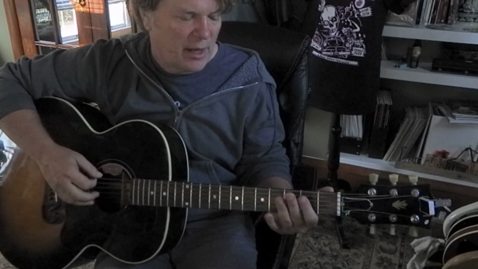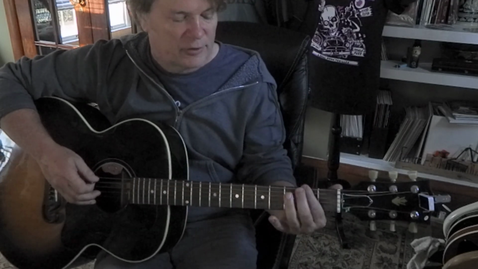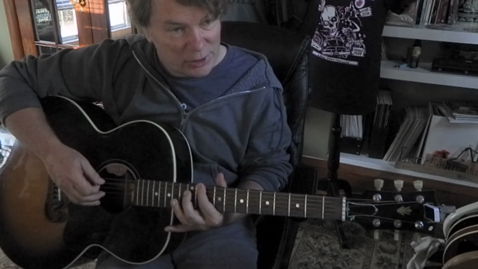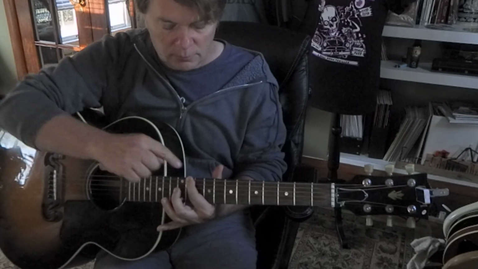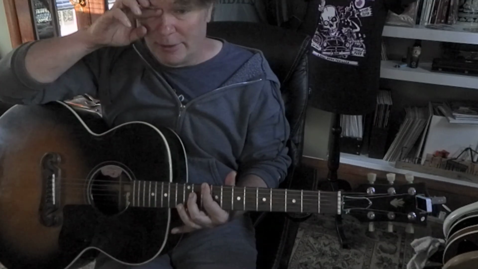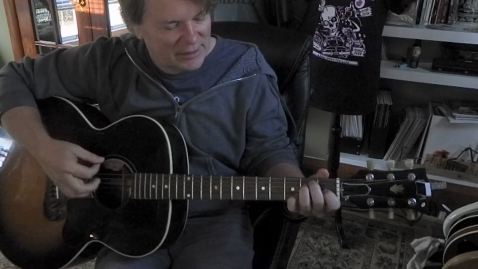Here's an E major scale. E, F sharp, G sharp, A, B, C sharp, D sharp is the 7. 1, 2, 3, 4, 5, 6, 7. Flat that. And that's what I was calling the dominant seventh, or the flatted seventh, or simply E7. So see where you can get confused?